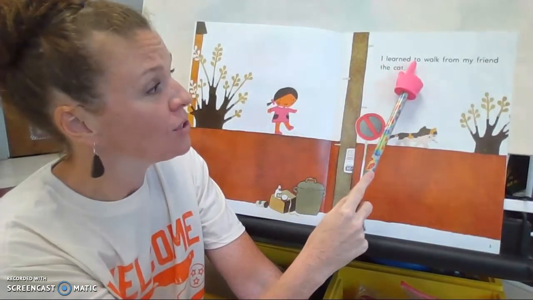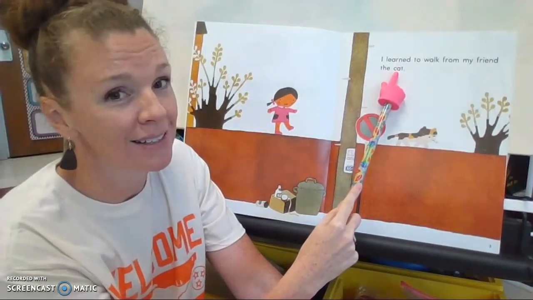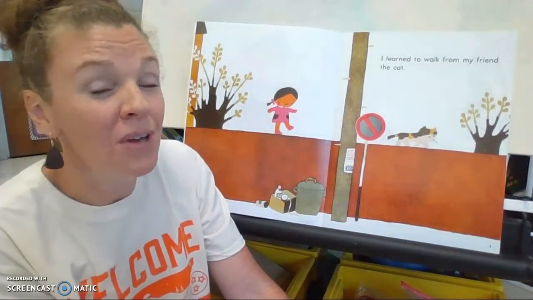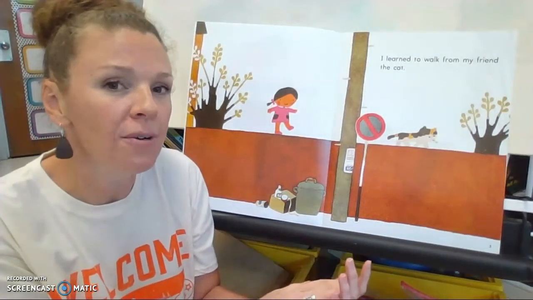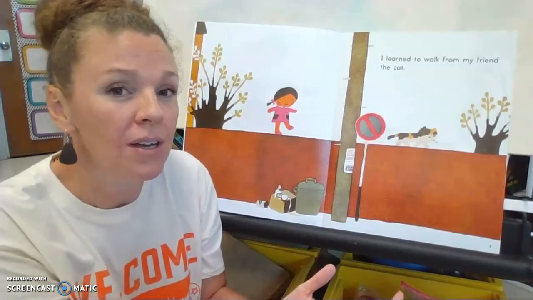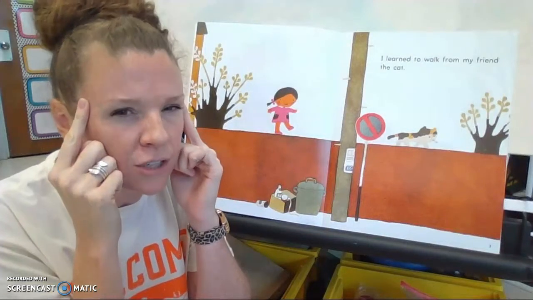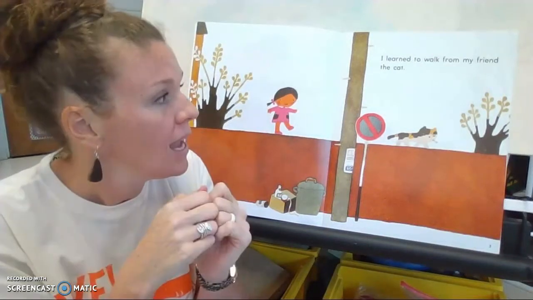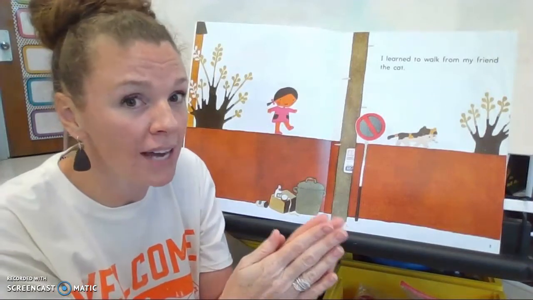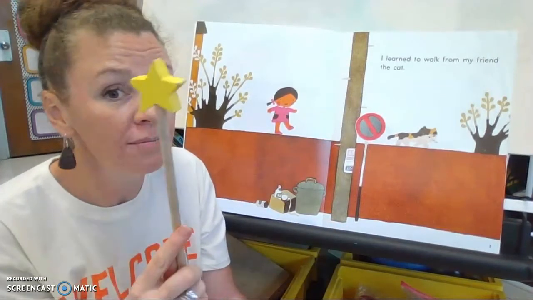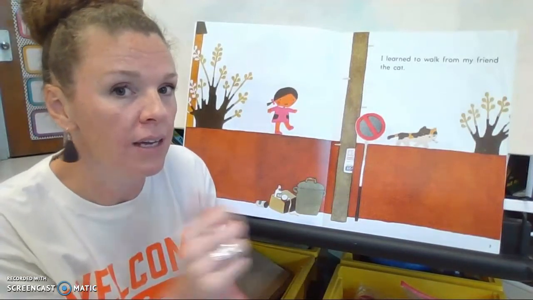I learned to walk from my friend the cat. I want you to notice that as I read today. So let's get started and let's go to the front cover and let's read this book. And remember, as I'm reading, think about the message that he's trying to teach you, the author, and also pay attention when I pause, when I don't say anything, and I hold up my star. That means you need to read the word that I'm pointing to. Get it? Got it good?